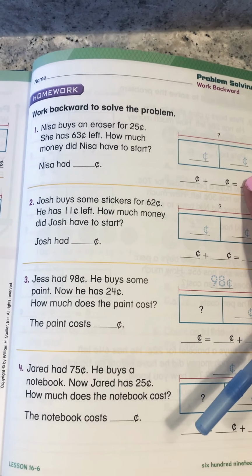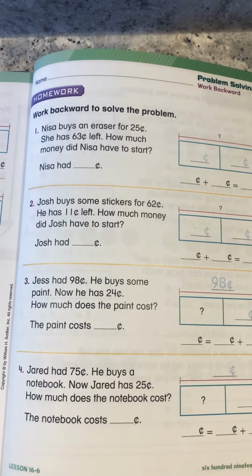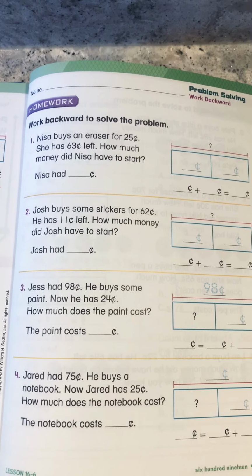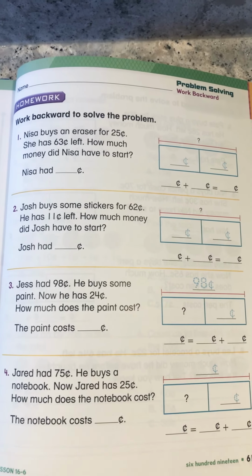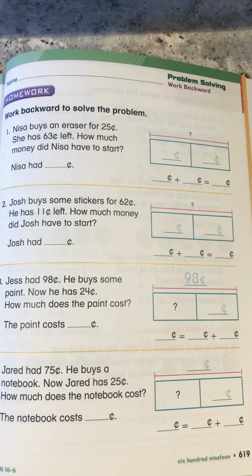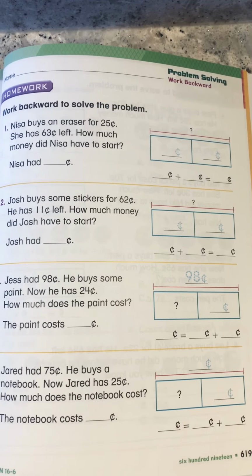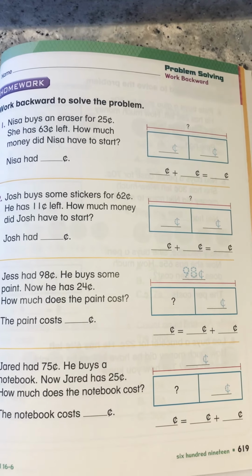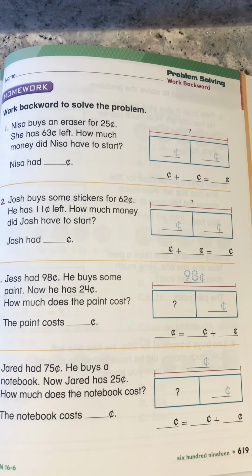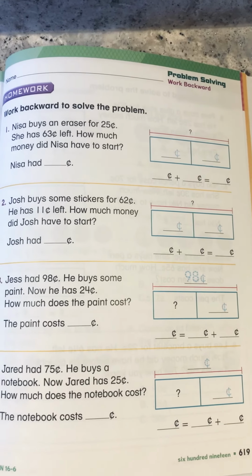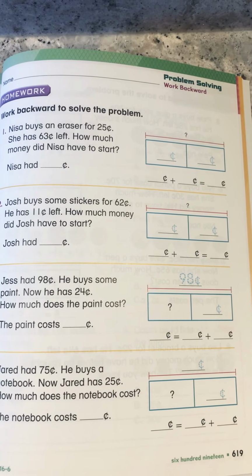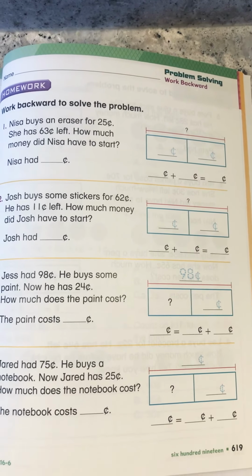So we talked a lot this year about how part plus part equals whole. That's how we do an addition problem. We add the parts together to find the whole. And when we're subtracting, it's whole minus part equals part. So we start with the whole, we take a part away to find the other part that's missing.